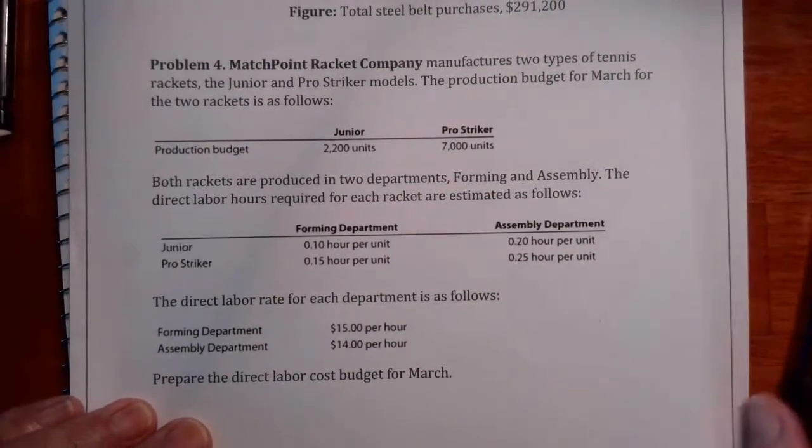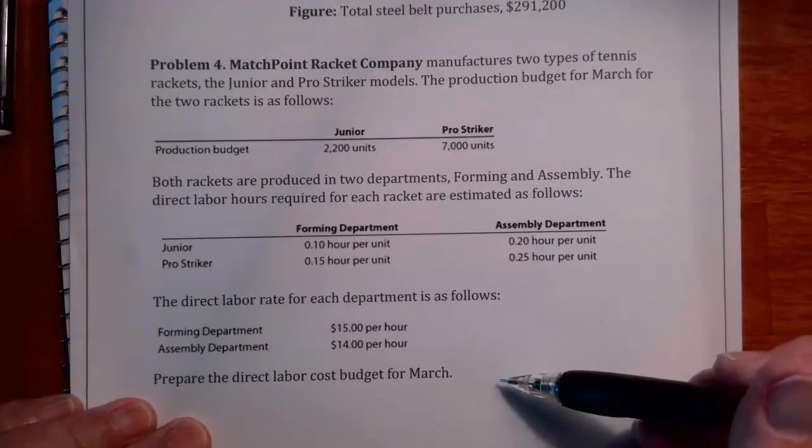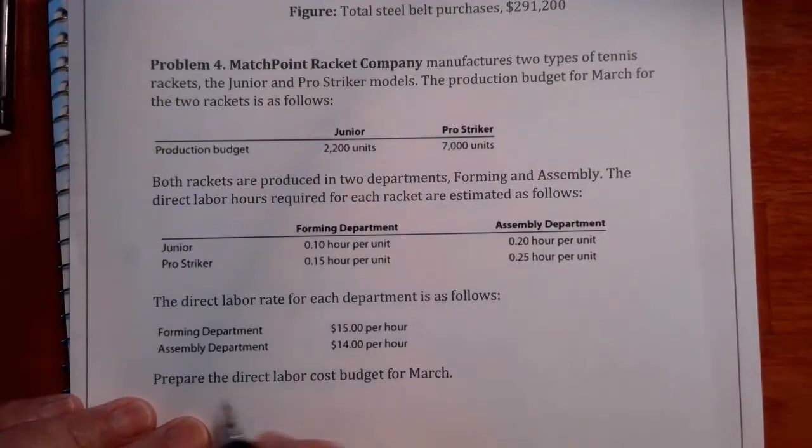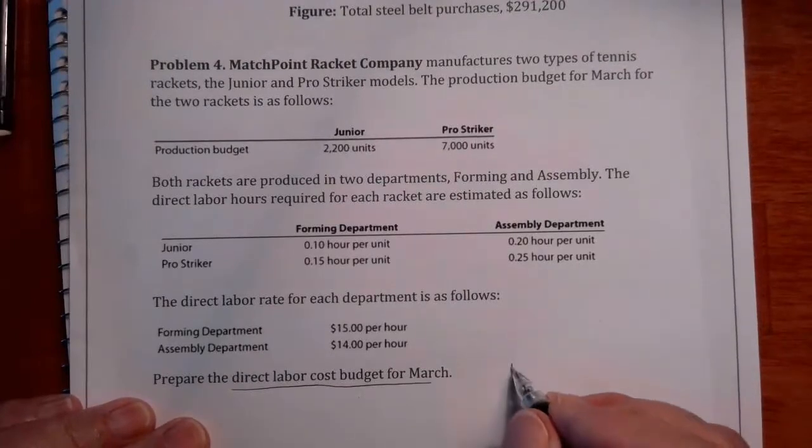Alrighty, problem 4. This is Matchpoint Racket Company, and you see all this stuff and you think, oh God, this is going to be awful, and it really isn't. What we've got to do is a direct labor cost budget for March. Now, in order to do that, we've got to figure out what the total hours are.